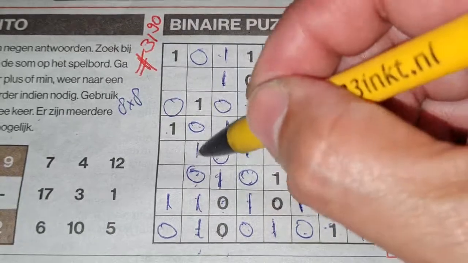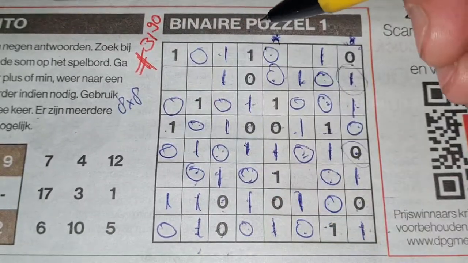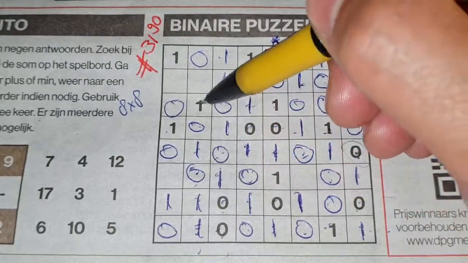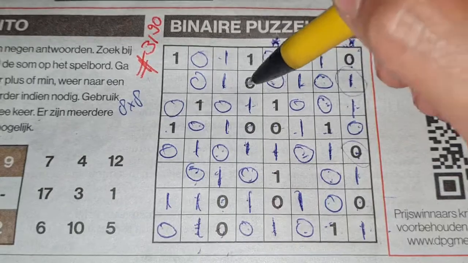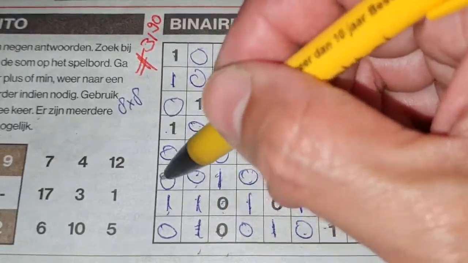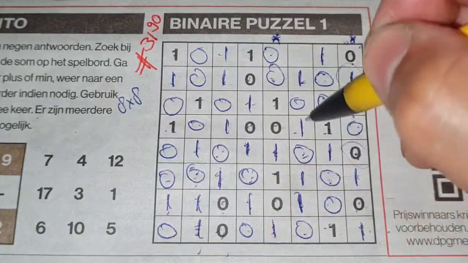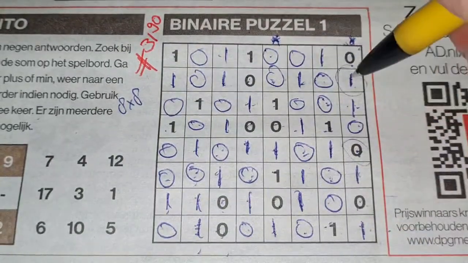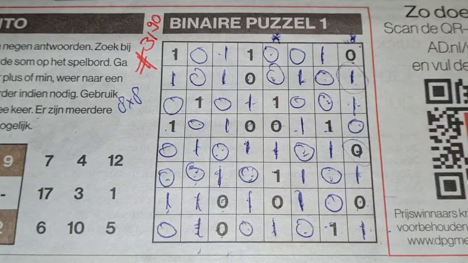Between 2 O's comes a 1. Now we have 4 ones, so the rest are O's. 1, 2, 3, 4 ones, so the rest are O's. 4 O's, so the rest are ones. 4 ones, so the rest are O's. 4 O's, so the rest are ones. 4 ones, so the rest are O's. Finished in 4 minutes. Alright, boys and girls.